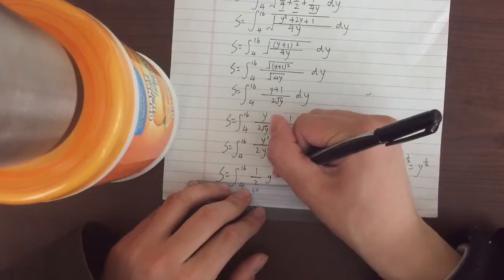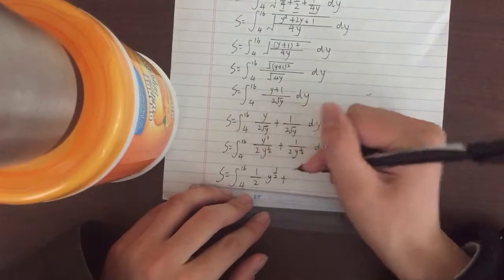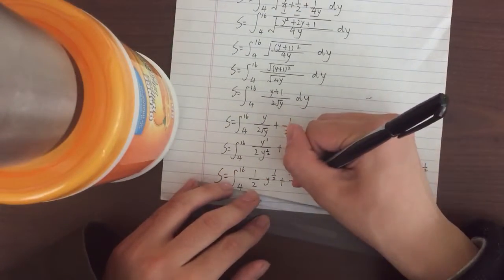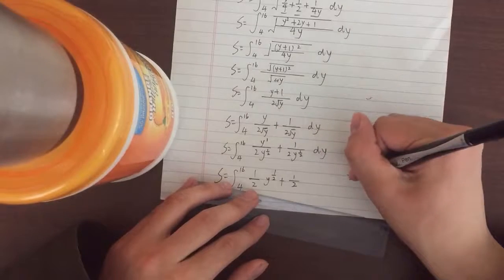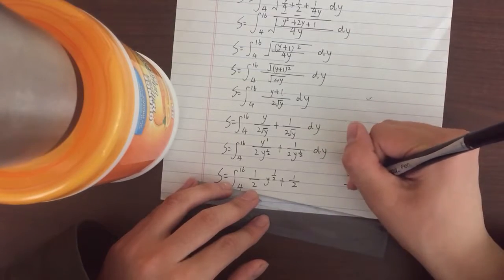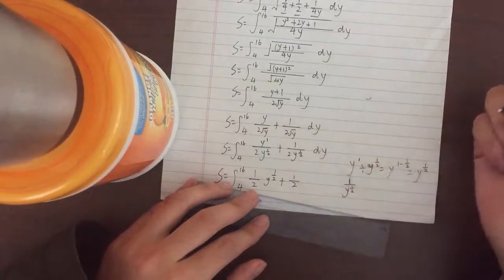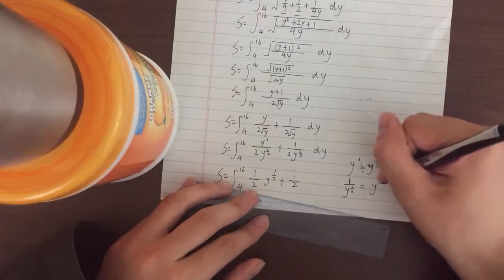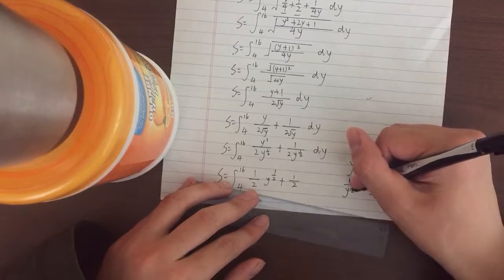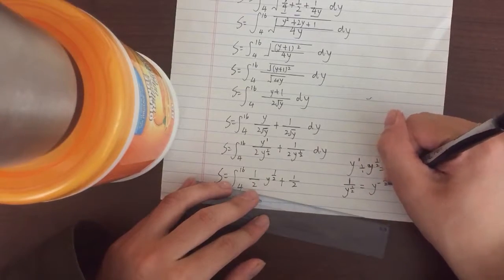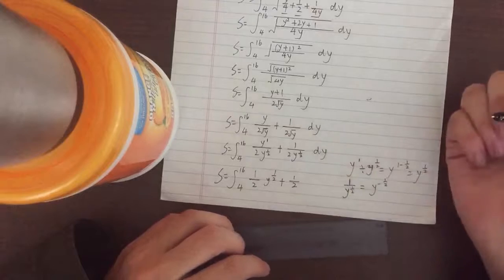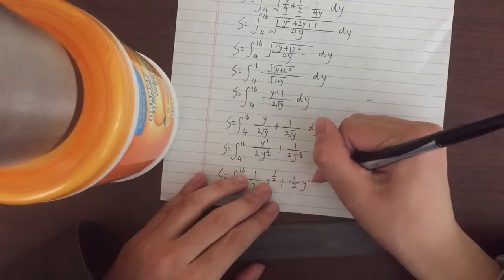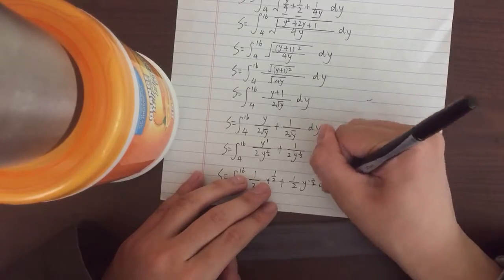So we get y to the power of 1 over 2 plus 1 over 2, we put that here, and 1 over y to the power of 1 over 2 equals y to the power of, we change the plus sign to a negative sign, y to the power of negative 1 over 2. So we write it down, dy.